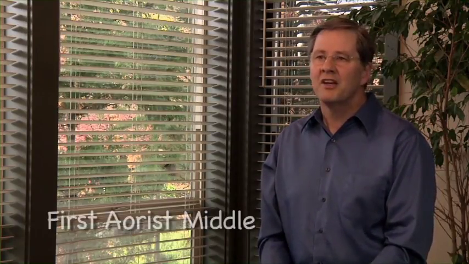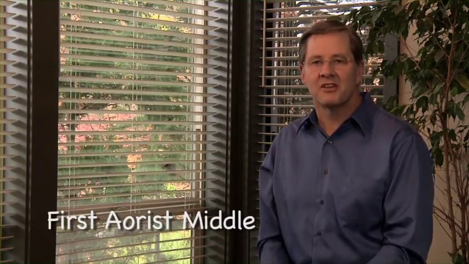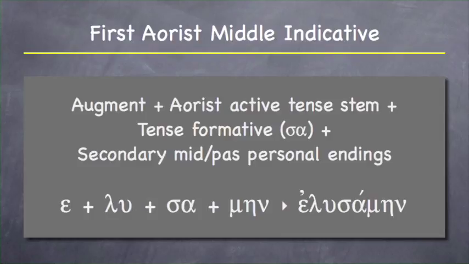All right. Enough for the first aorist active. Let's learn the first aorist middle. Well, the first aorist middle is formed with an augment, aorist active tense stem, tense formative sa, and secondary middle passive personal endings. And you have elusamen.